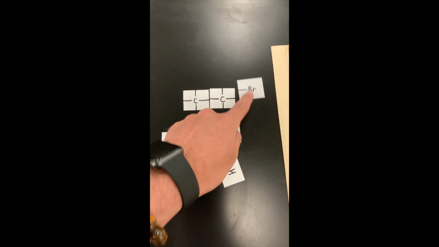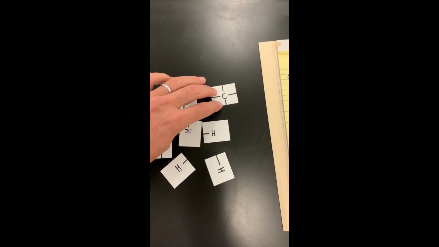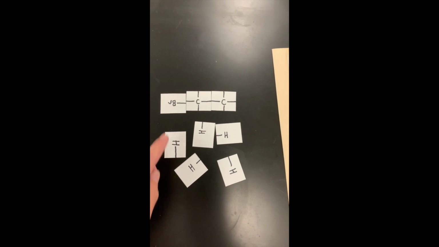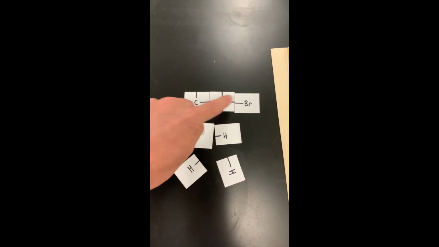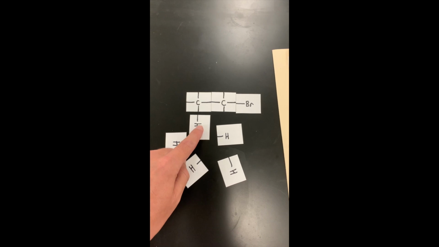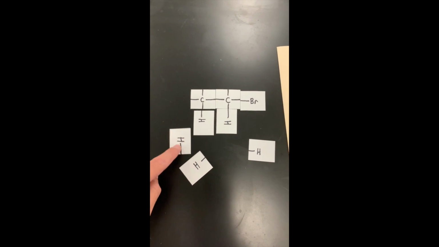It doesn't matter where I put this bromine. I could put it on this side. It would appear upside down, but that would be the identical molecule as what I'm doing here. So let me go ahead and connect the hydrogens up.